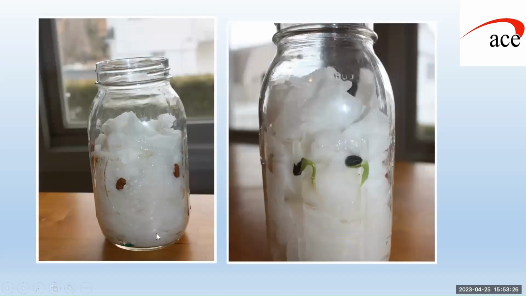In this experiment that was conducted, the cotton wool placed here was dry, and the seeds were put along with it. In the second one, the cotton wool placed here was wet, soaked in water, and then the seeds were placed here. So, we wanted to prove that water is required for germination of seeds. Without water, germination of seeds is not possible.